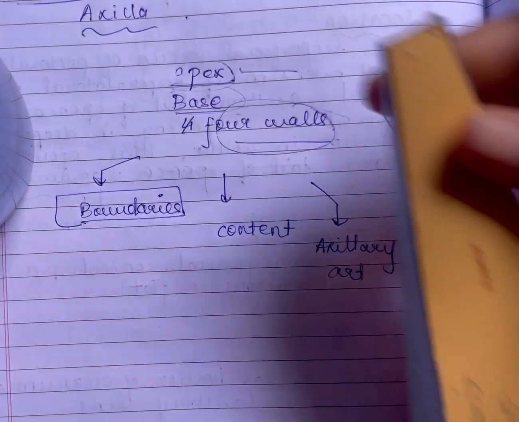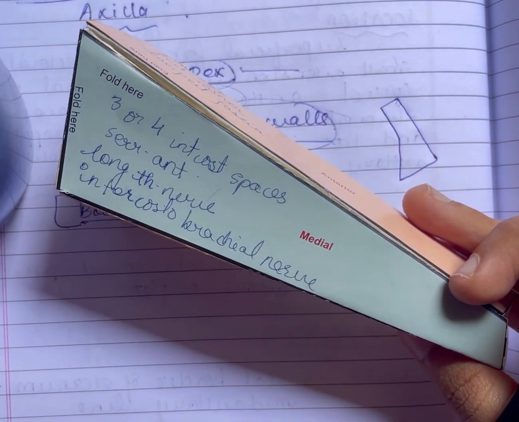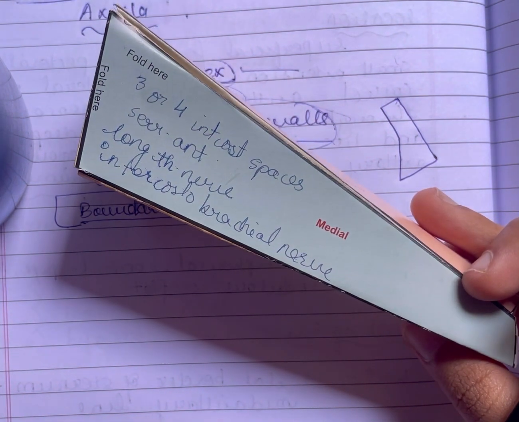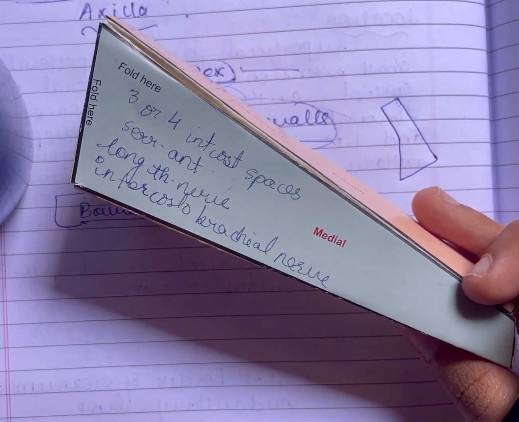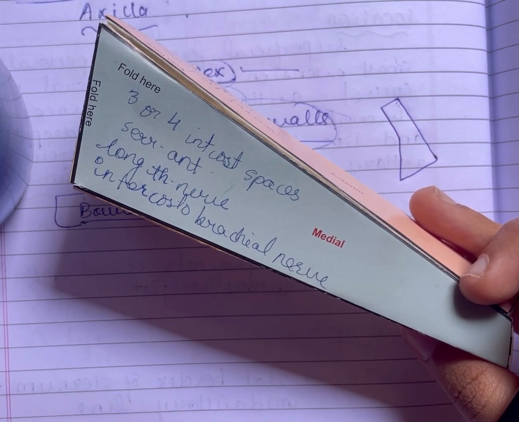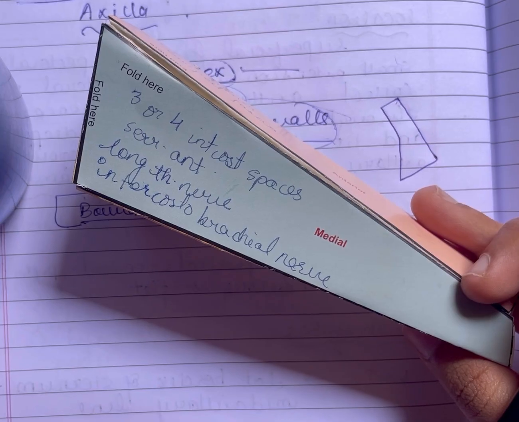Then comes the medial wall this way. This is formed by the third or fourth intercostal spaces, then serratus anterior muscle, long thoracic nerve and intercostobrachial nerve.